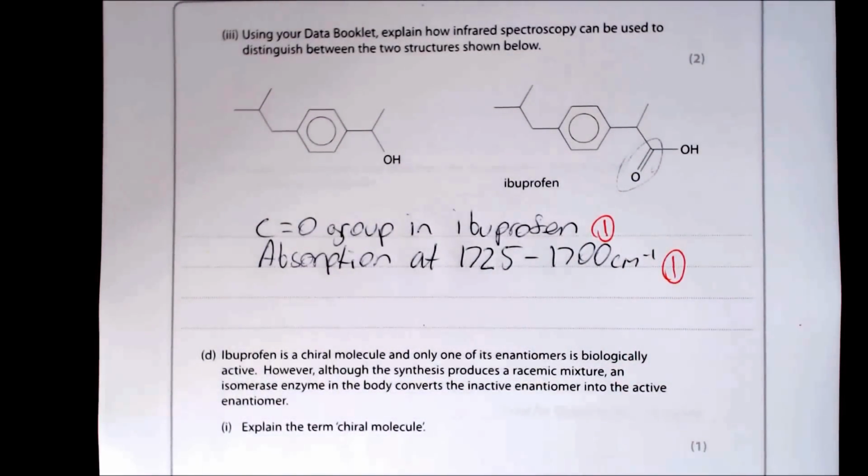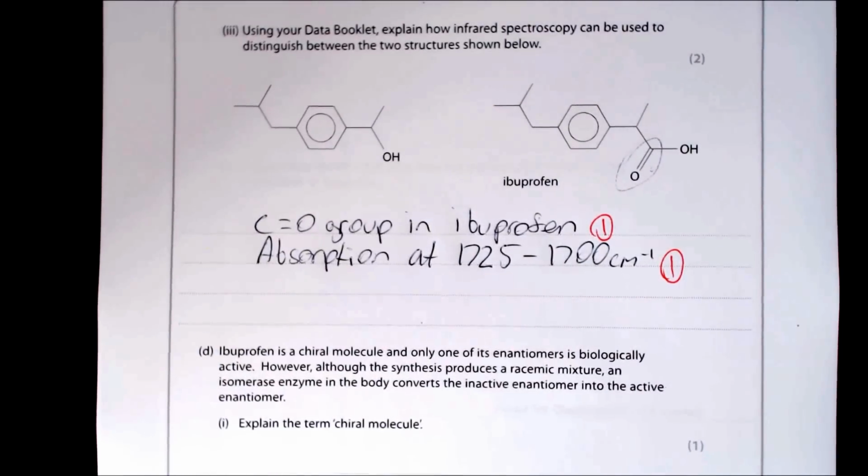Says ibuprofen is a chiral molecule and only one of its enantiomers is biologically active. However, although the synthesis produces a racemic mixture, an isomerase enzyme in the body converts the inactive enantiomer into the active enantiomer. So that's quite handy. So we need to explain the term chiral molecule.